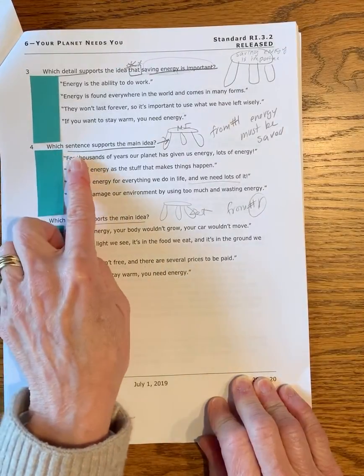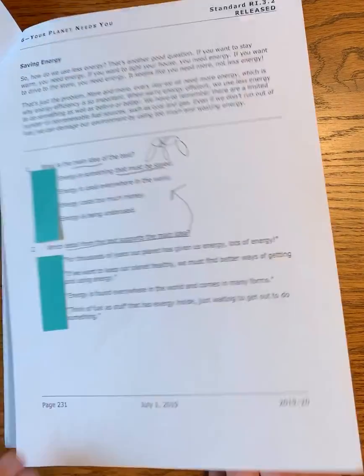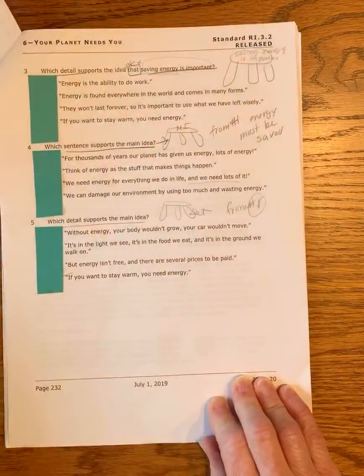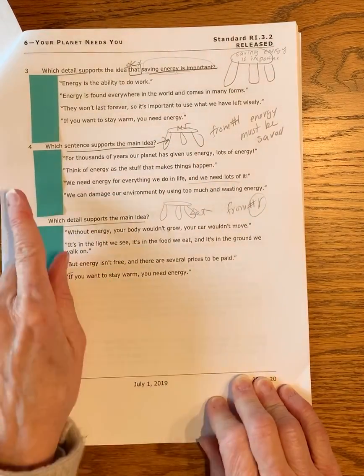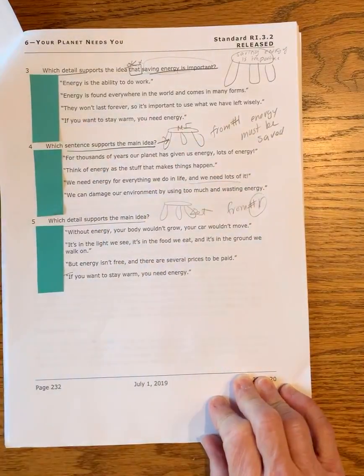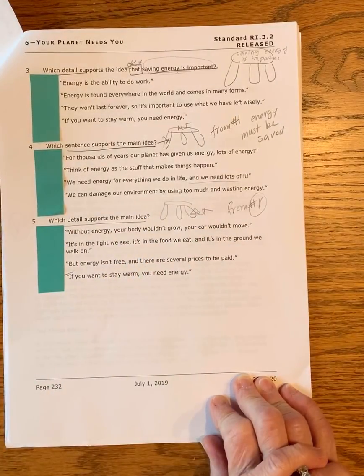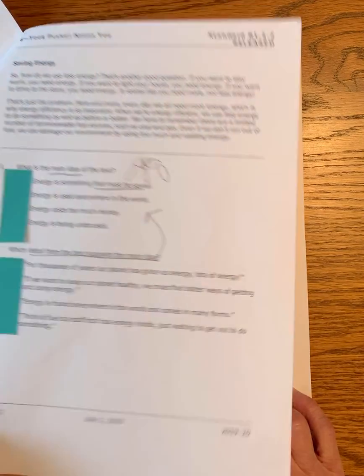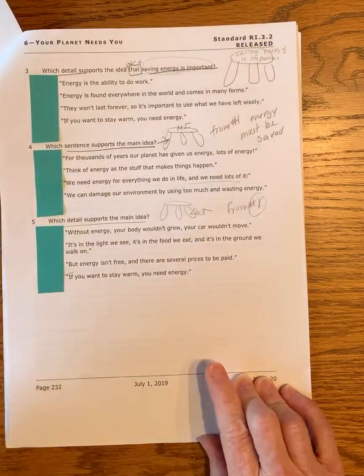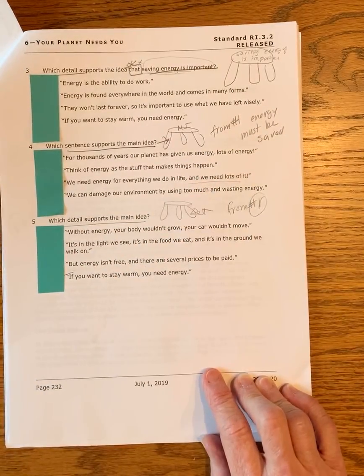Here's another one. Which sentence supports the main idea? Well, guess what? We just did that for number 1. Here is a sentence that is asking us to support the main idea. So go back to question number 1 because you already have that. Now you just have to figure out which of these answers that main idea question. Last one, which detail supports the main idea? So look, in these 5 questions, the author has us picking 1, 2, and 3 different details from the text that support the main idea. All right, so I want you to pause now, go and read, figure out the answer, and I will be back in just a few minutes to show you the answers.